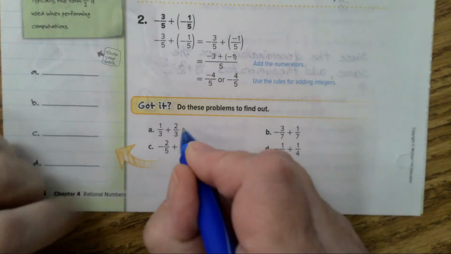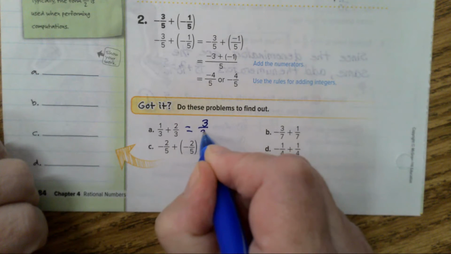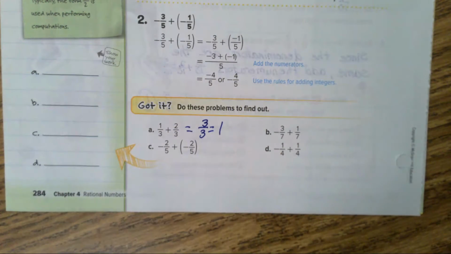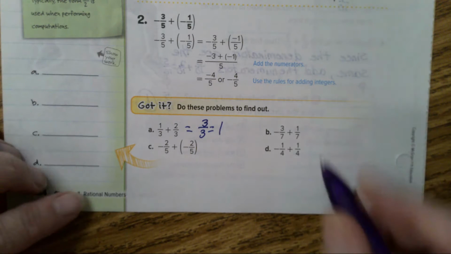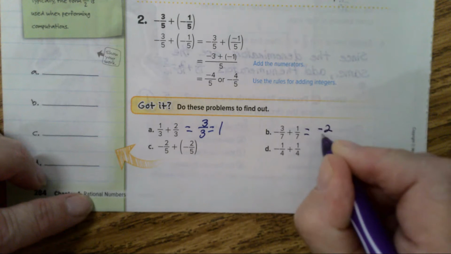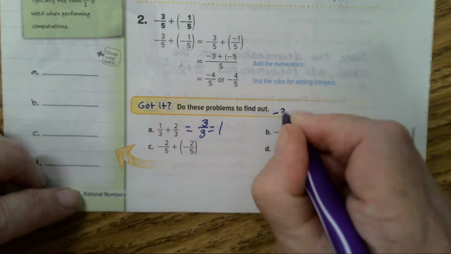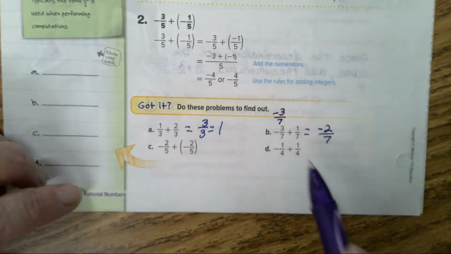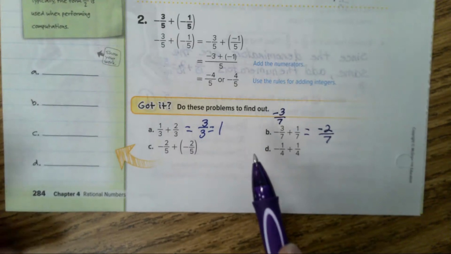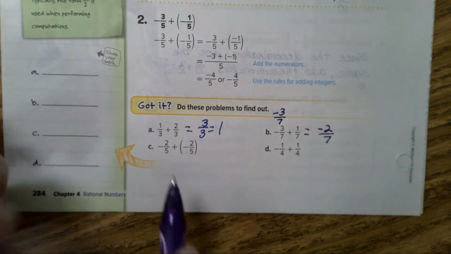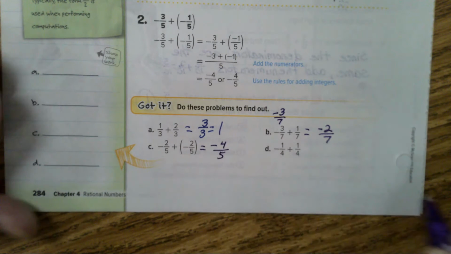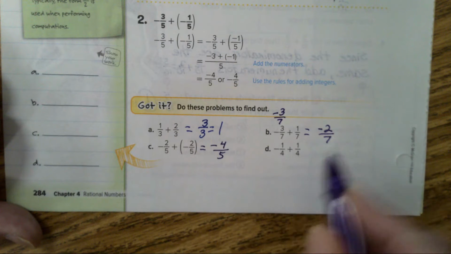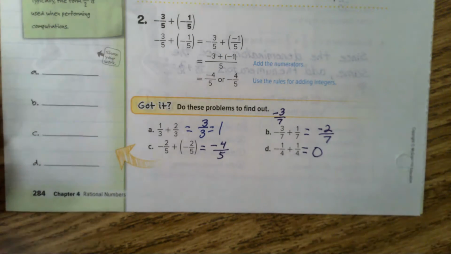All right, for this problem, you'll have 3 over 3, which equals 1. In letter B, you have negative 3 plus a positive 1, so that will equal negative 2/7. Think of this as the negative 3 over 7, so when the sign is in front of it like that. In letter C, negative plus negative will be negative 4/5, and negative 1/4 plus 1/4 gives you the answer 0.